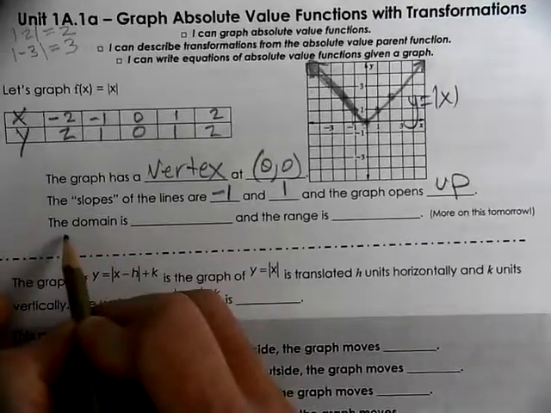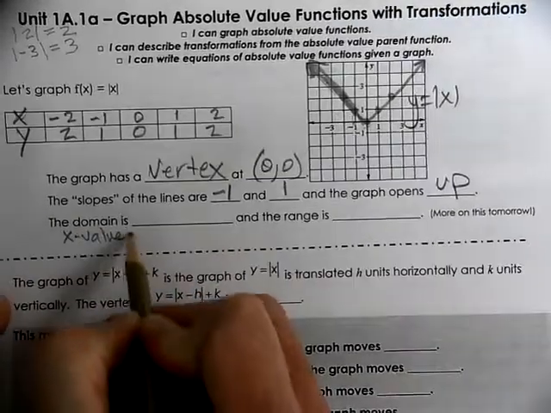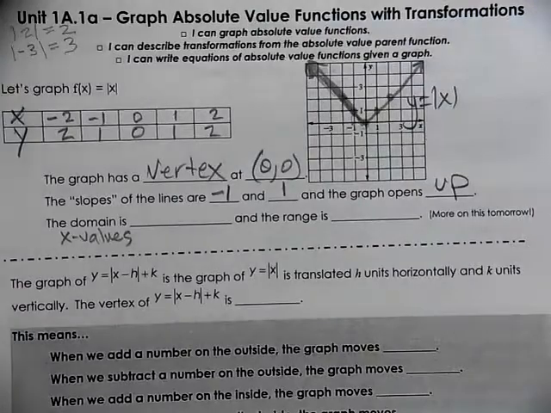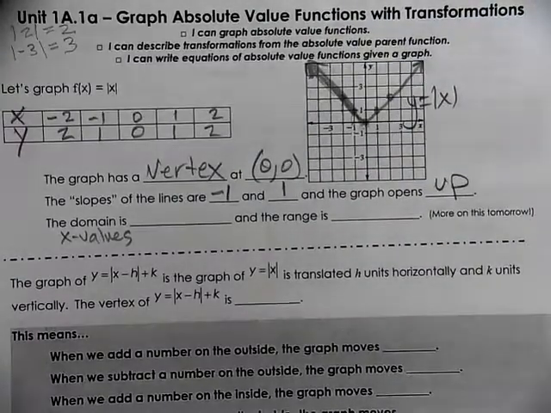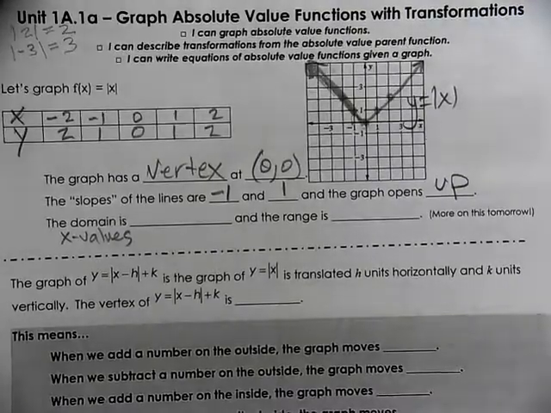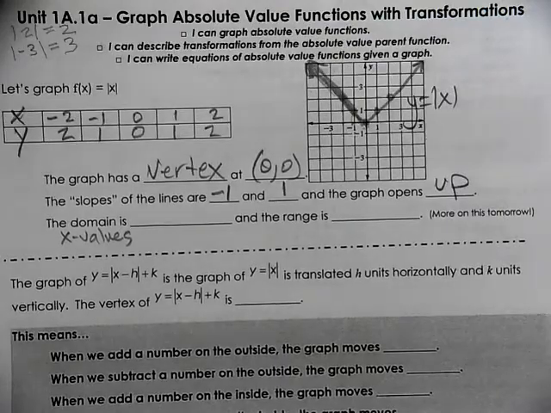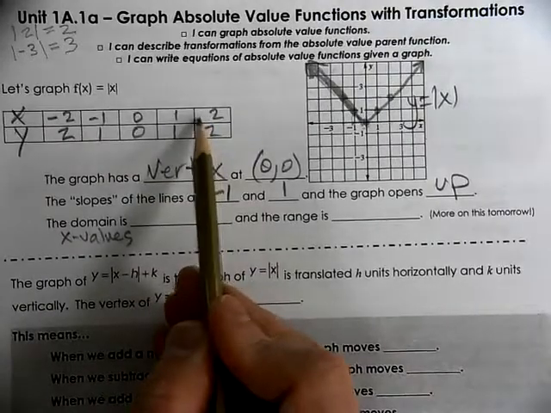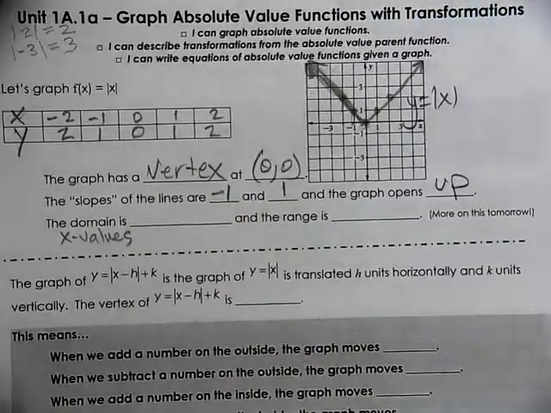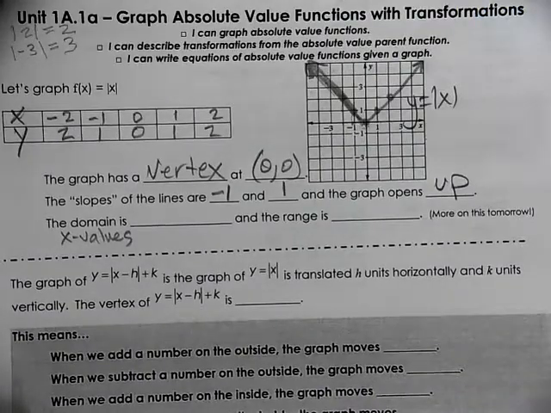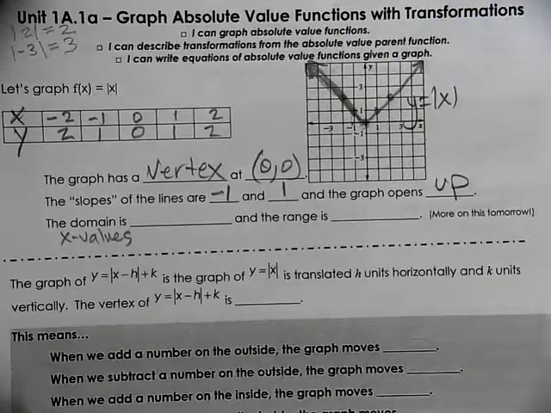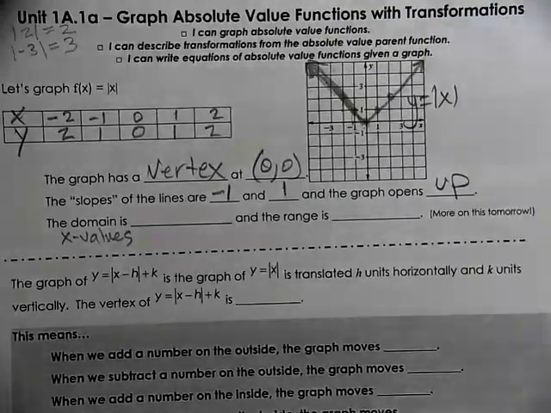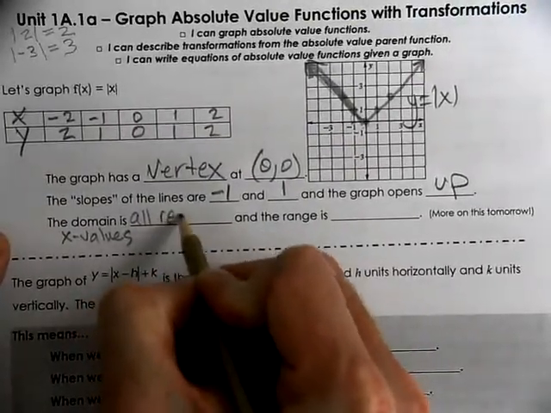The domain. These are x values. Your domain are your x values. What x values can we possibly type into this equation? Is there any limitation? Obviously we typed in -2 and -1 and 0 and 1 and 2. Can you type in fractions? Can you do the absolute value of a fraction? Sure. Can you do an absolute value of a really big number? Absolute value of 20? Of 100? Sure. So it's all real numbers.